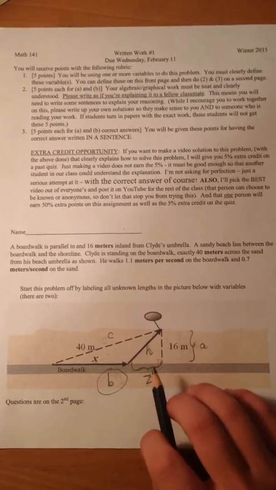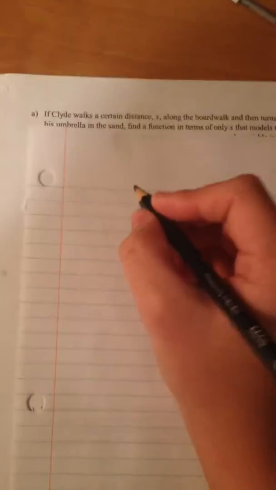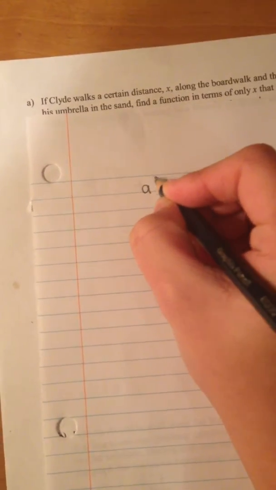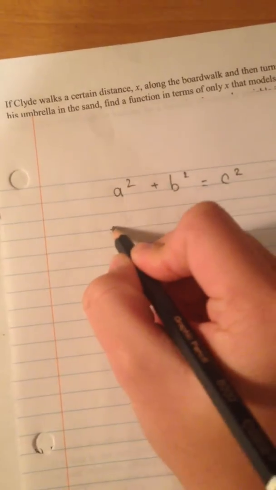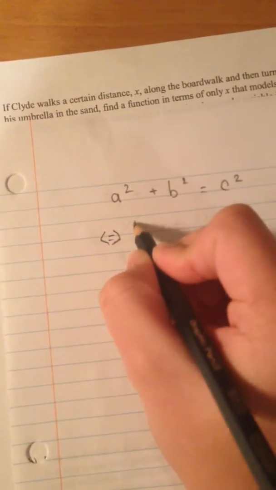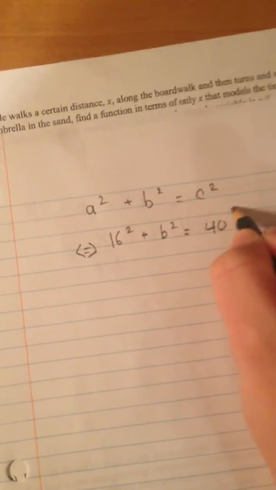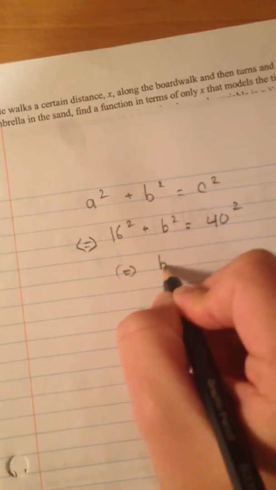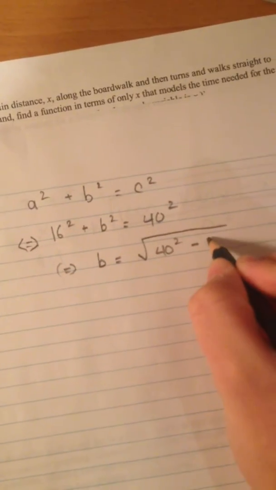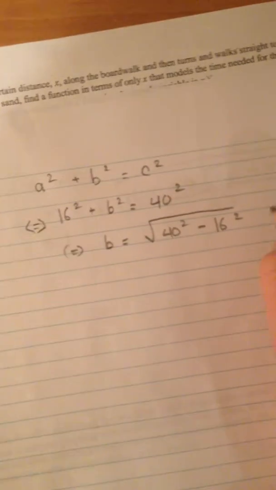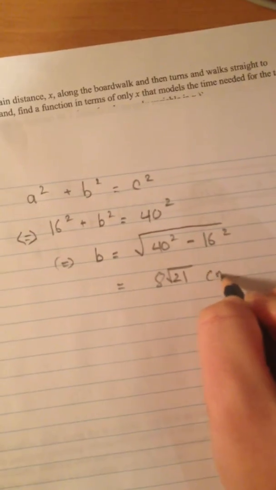Because it's a right triangle, we use the Pythagorean theorem to solve for B. So it's going to be A squared plus B squared equals C squared, and we just put in the numbers: 16 squared plus B squared equals C, which is 40, squared. So B is the square root of 40 squared minus 16 squared, and we got 8 square root of 21 meters.